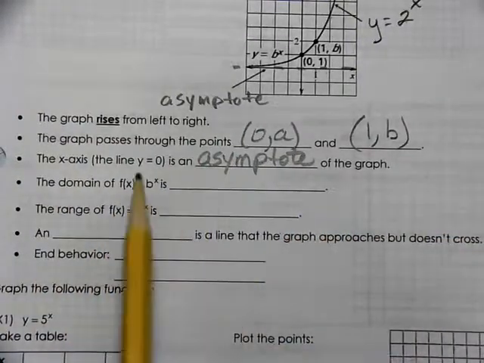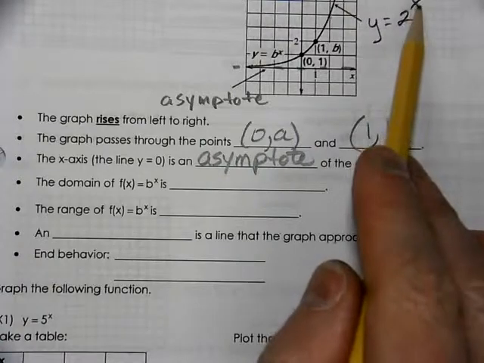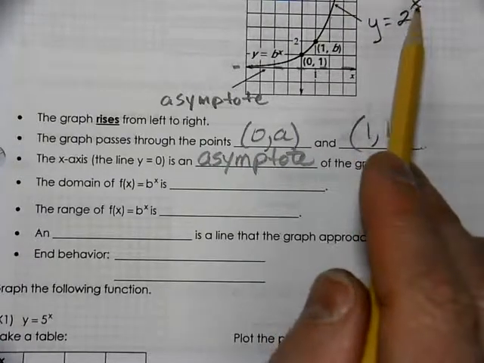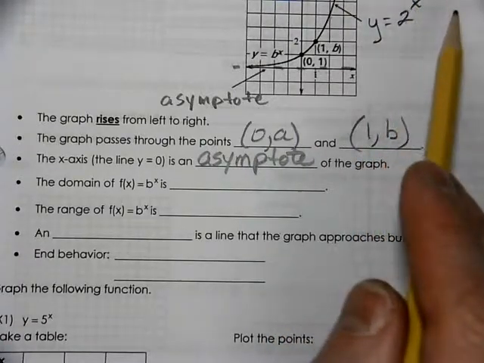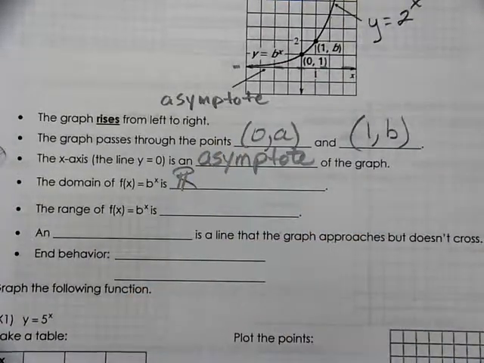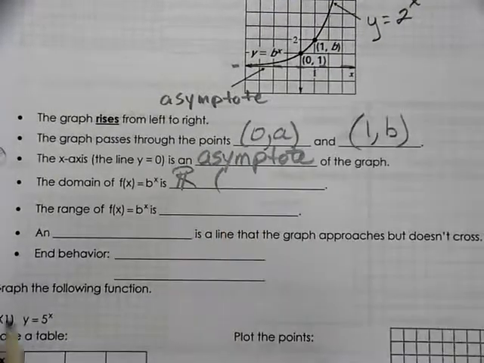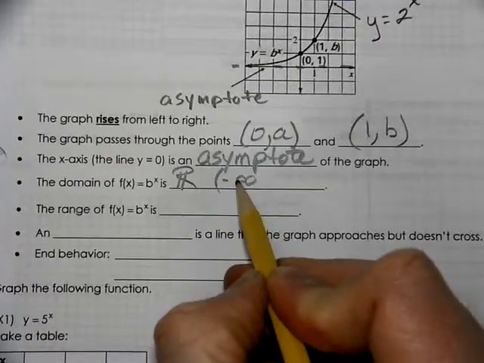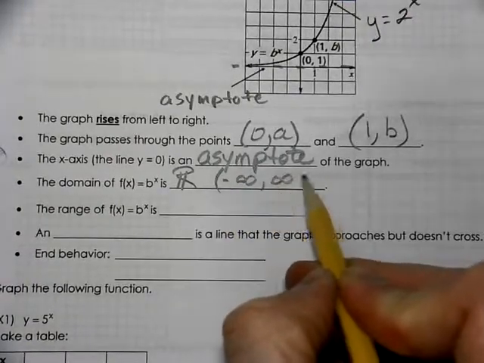The domain: what are the x values that you can plug in as an exponent? You can plug in positives, you can plug in negatives, you can plug in 0, so it's considered all real numbers. And another notation we can use is to say negative infinity to positive infinity.